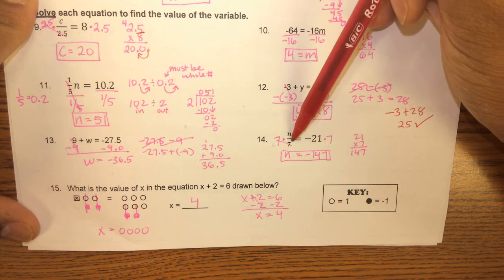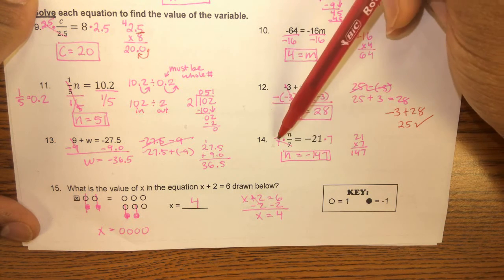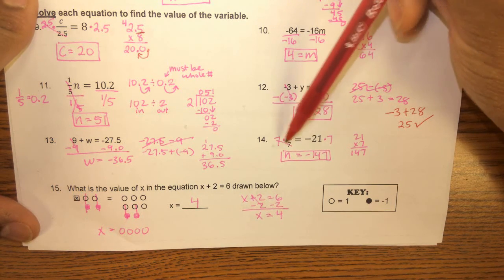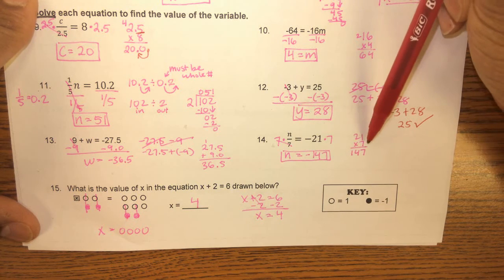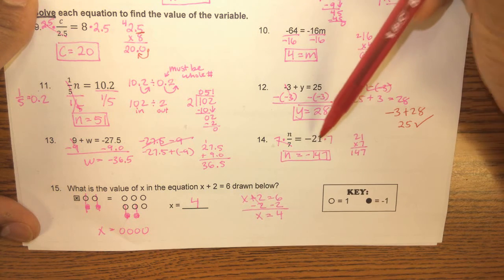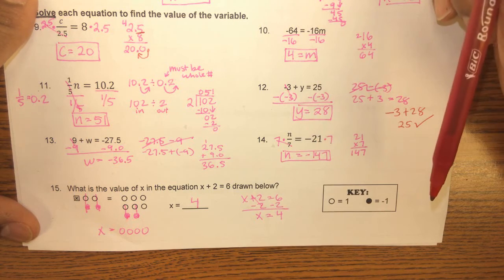Over here, n divided by 7 equals negative 21. So to undo division, multiply both sides by 7. 21 times 7 is 147. Different signs, answer is negative.